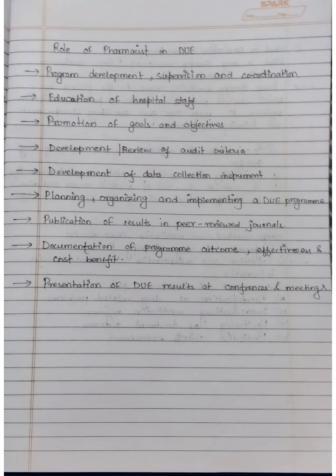Role of pharmacist in DUE: program development, supervision, and coordination, education of hospital staff, promotion of goals and objectives, development or review of audit criteria, development of data collection instruments, planning, organizing, and implementing a DU program, publication of results in peer-reviewed journals, documentation of program outcomes, effectiveness, and cost benefit, and presentation of DUE results at conferences and meetings.